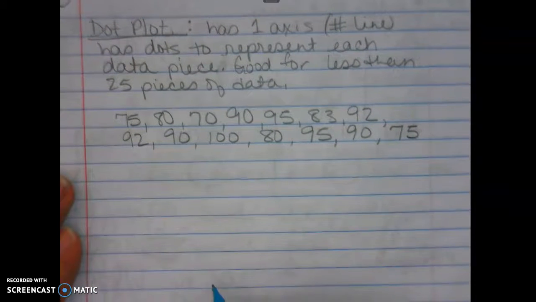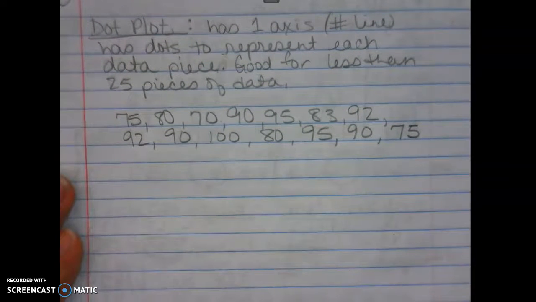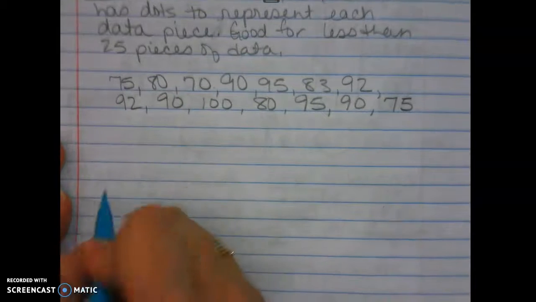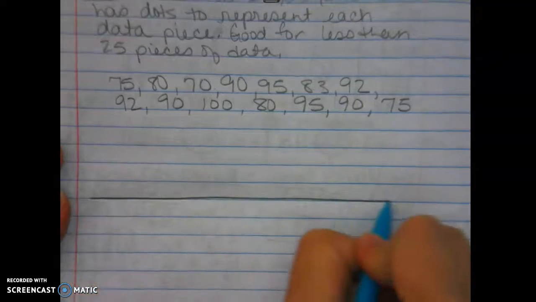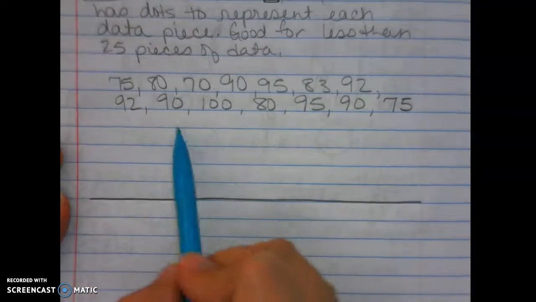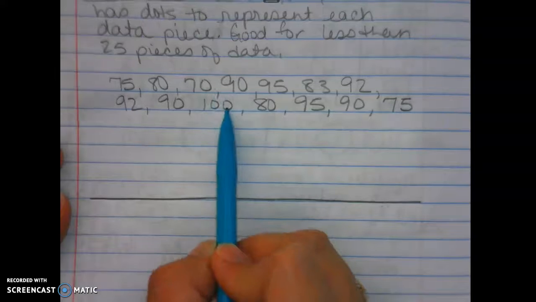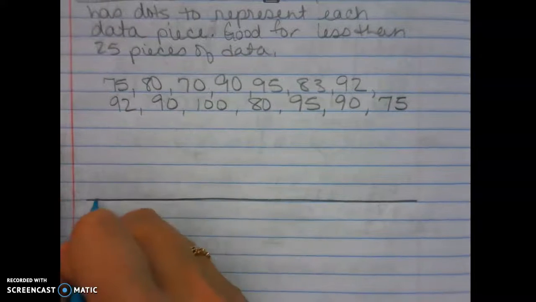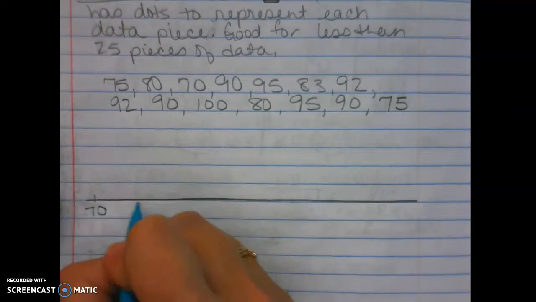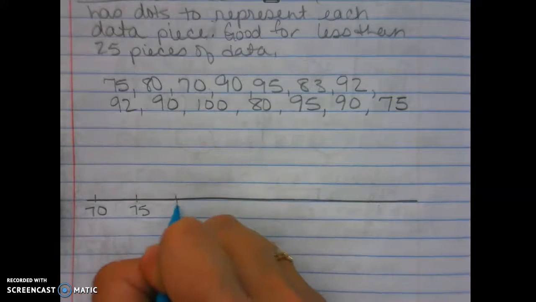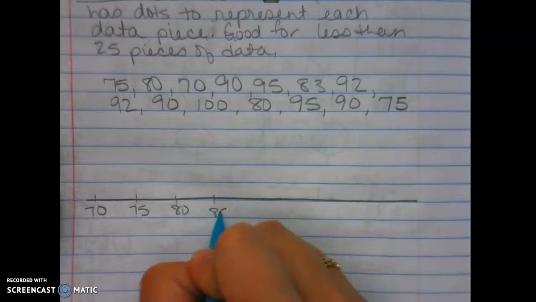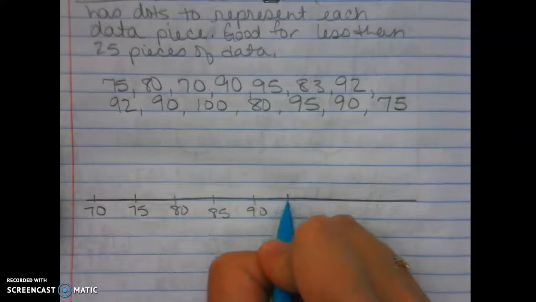So what we would do with a dot plot is we would make a number line. And we can see that our lowest number here is 70 and our highest number is 100. So we don't need our number line to start at 0. We can start at 70. And I'm going to count by 5s because that's a nice easy number to count by.